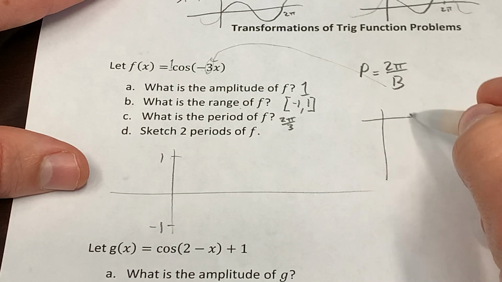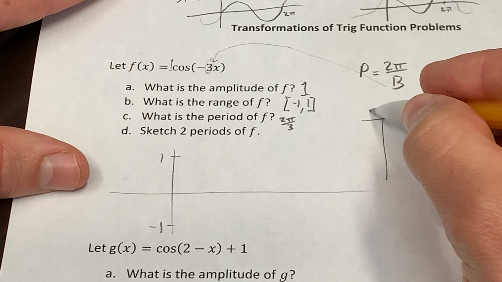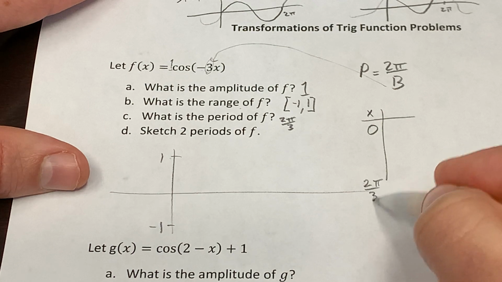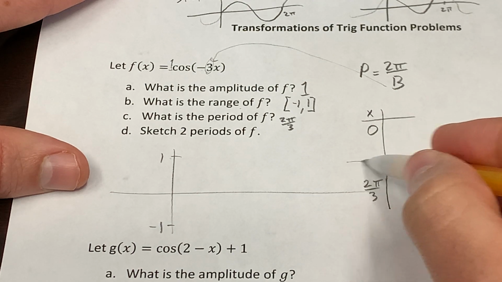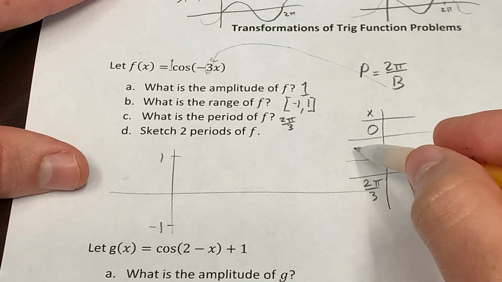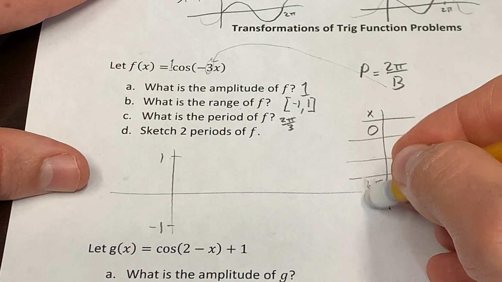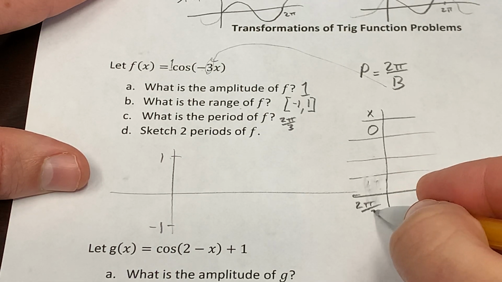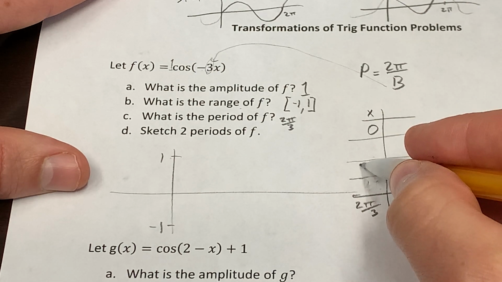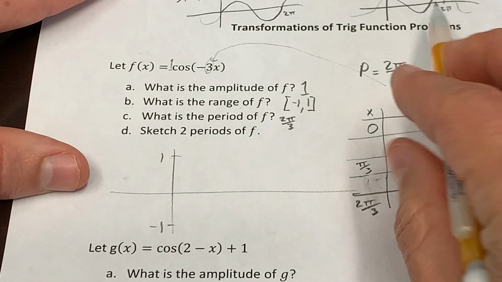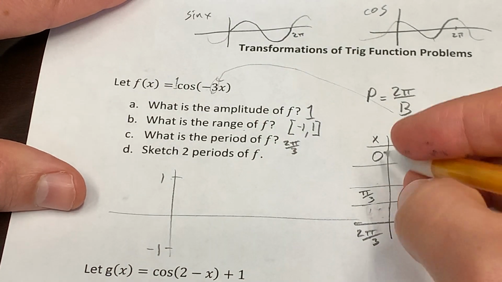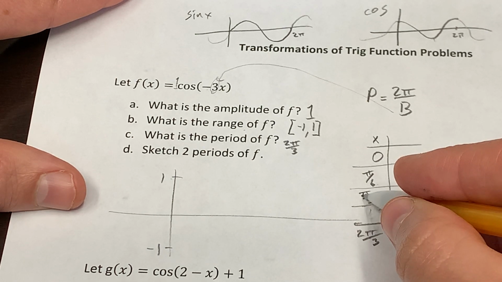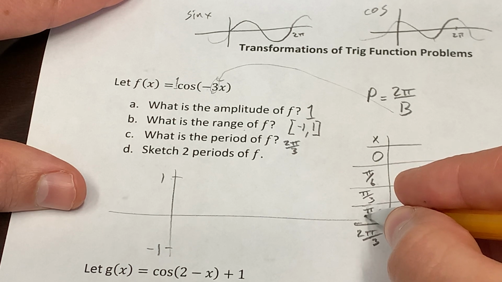Let me think about what would happen with this period. Well, x is going to start at 0. It's going to end at 2 pi thirds. So what would halfway in between there be? I think I might need to lower my 2 pi thirds just a little bit. 2 pi thirds. Okay, well, half there is pi thirds, right? That should be halfway through the period. And half of that is pi sixths. And let's see, 1 pi sixths, 2 pi sixths, 3 pi sixths is pi halves, okay?